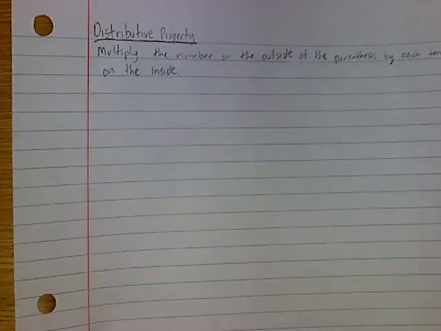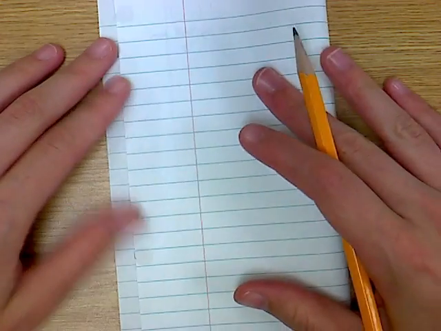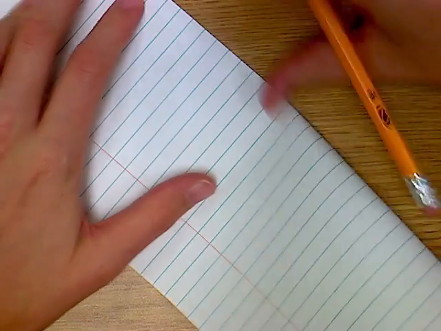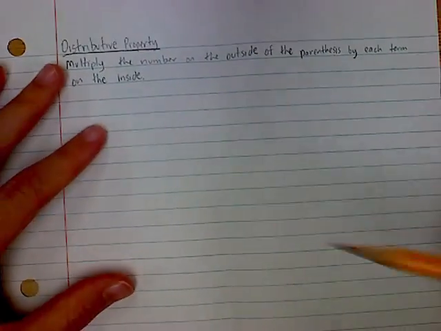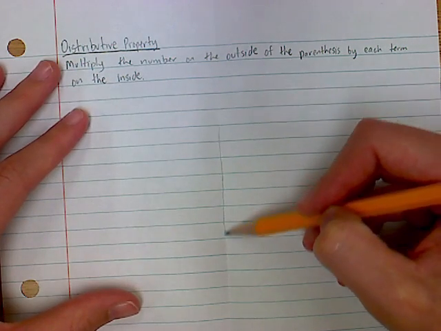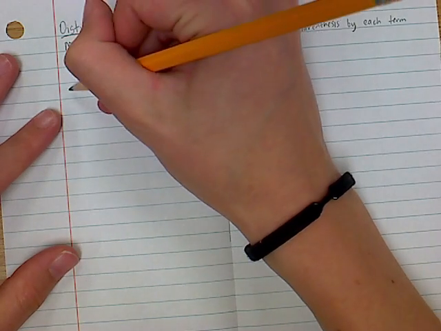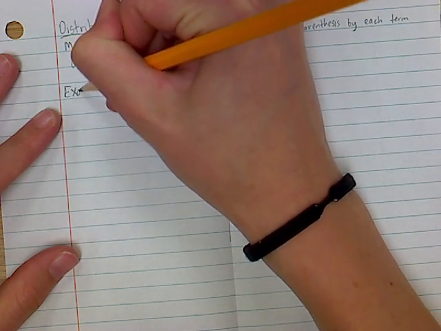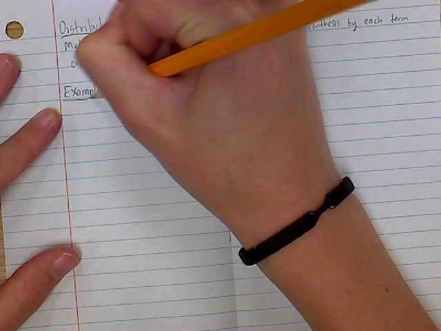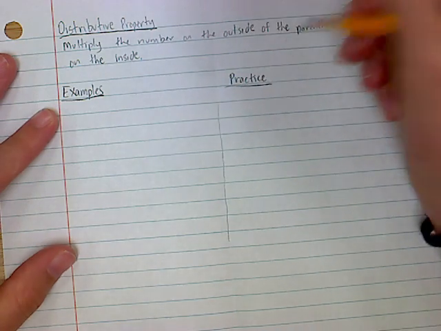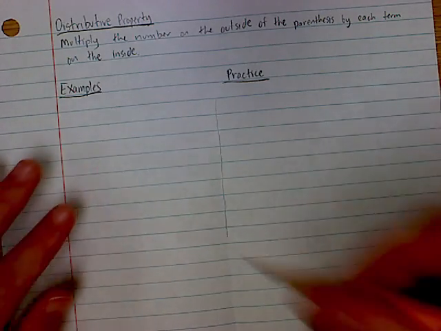Go ahead and take your paper and fold it in half this way, the long way, so that you have a crease down the center and you have two columns on your paper. So now I have two columns. Just so you can see it, I'm going to just draw a light line. You don't need to. I'm going to do some examples and then you're going to try some problems. So this is my examples column and then practice column. And your paper should just look exactly like mine. So let's go ahead and do an example of distributive property.